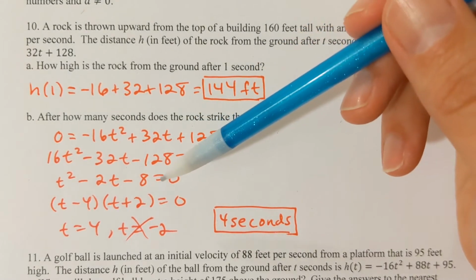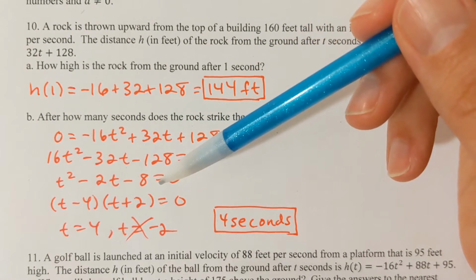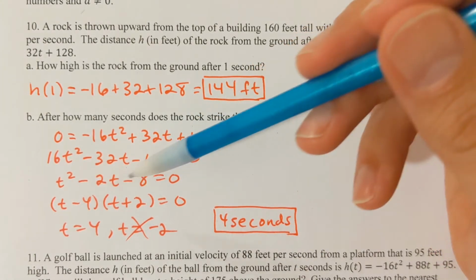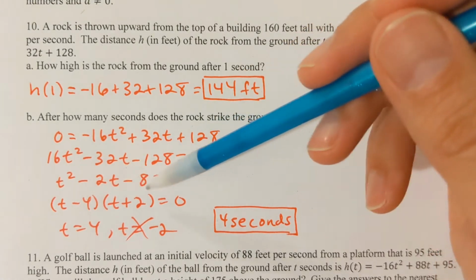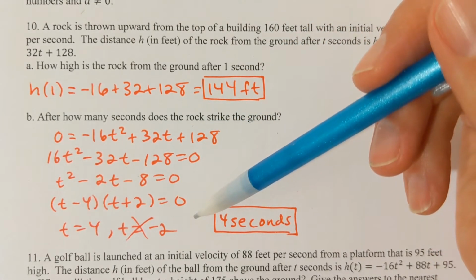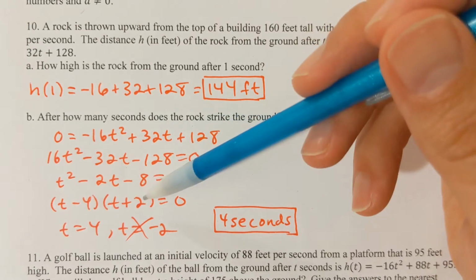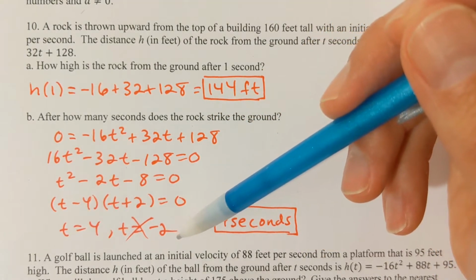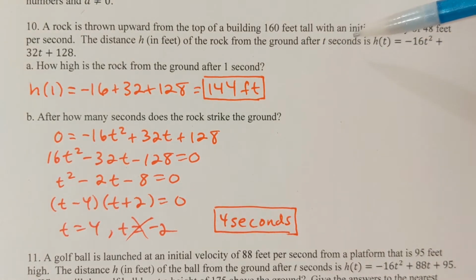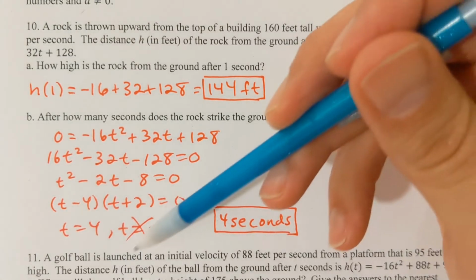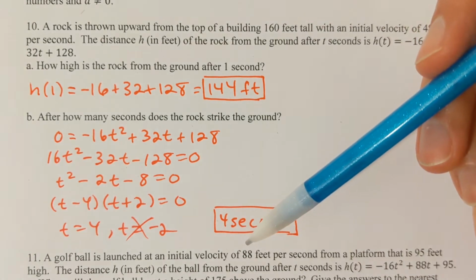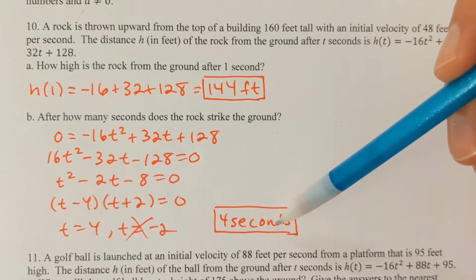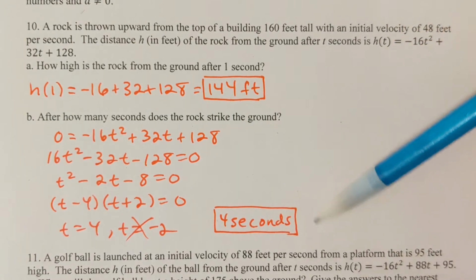Now this equation will factor. Remember, when it comes to solving a quadratic, think factoring first. So this will factor. Okay, t minus 4 times t plus 2 would be the factorization there. And when you set these equal to 0, you get t equals 4 or t equals negative 2. Now t is the time in seconds. Time can't be negative. That doesn't make any sense for what we're doing here, right? So it looks like it would take 4 seconds for the rock to return to the ground then.